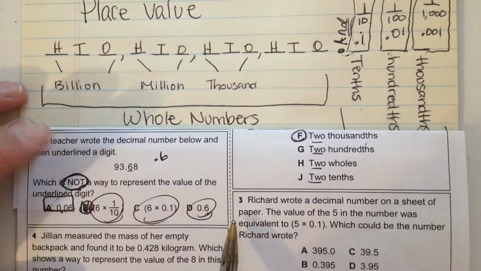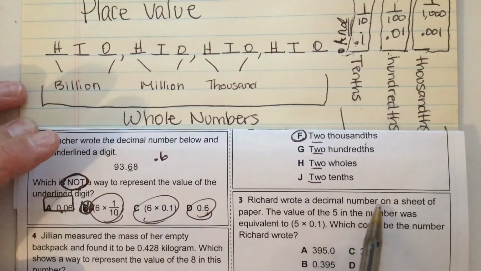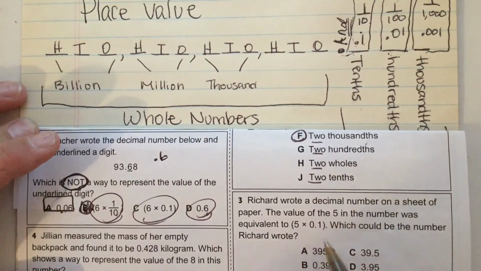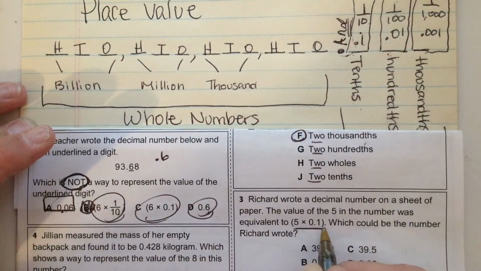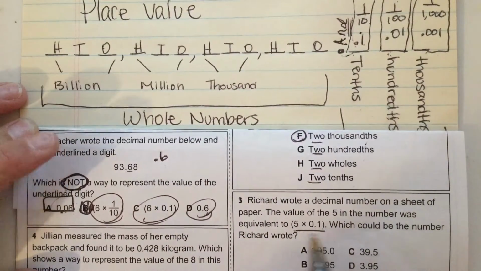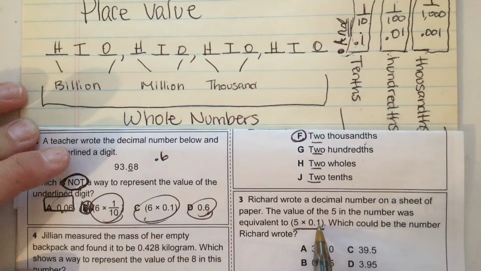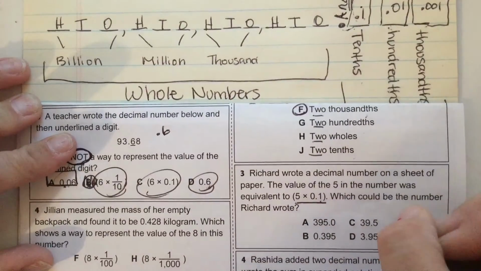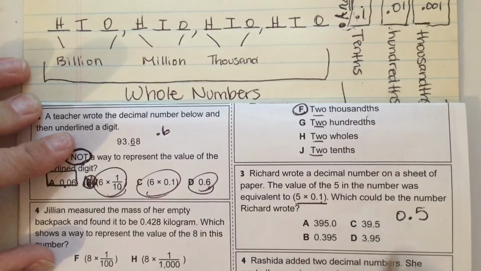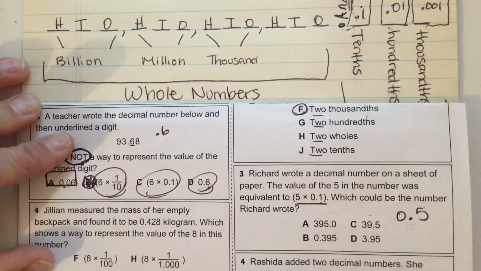All right, let's look at number 3 over here. Richard wrote a decimal number on a sheet of paper. The value of the 5 in the number was equivalent to 5 times 0.1, which could be the number Richard wrote. That means this 5 is going to replace that 1. So it would look like this, 0.5. So which one of these has a 5 in the tenths place?